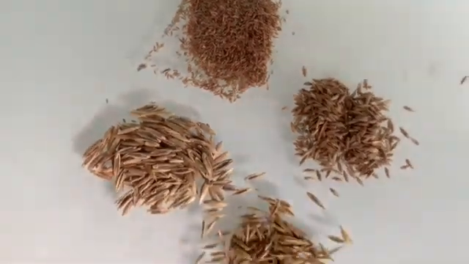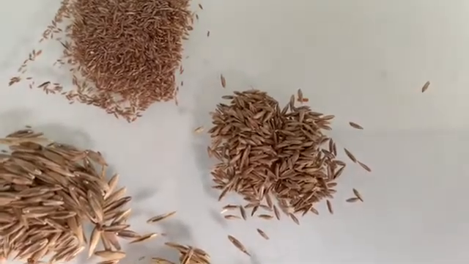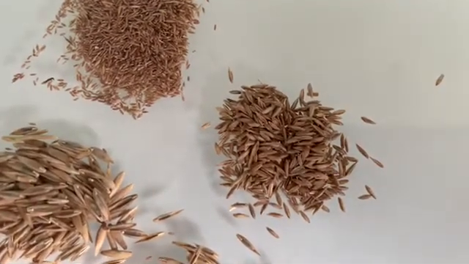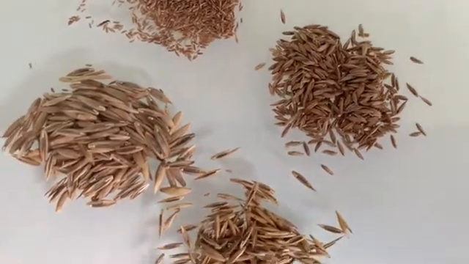I'm just going to go up the next biggest here, which is the smooth stalk meadowgrass seed. Again, it's very small but is considerably bigger than the brown top bent.